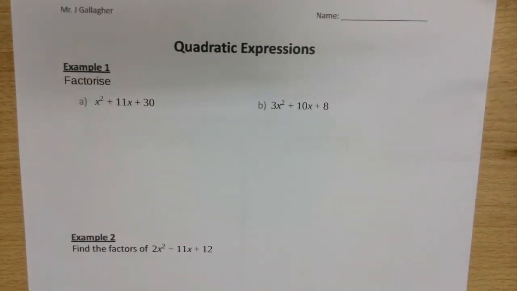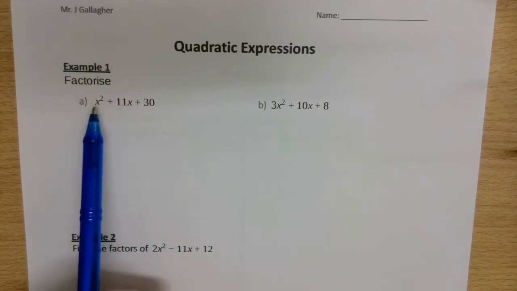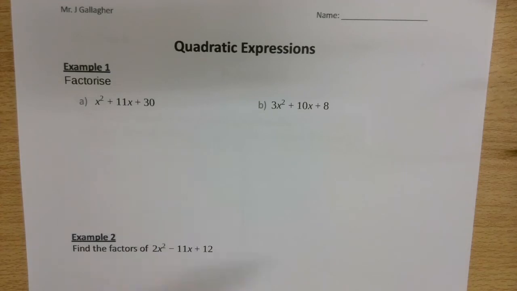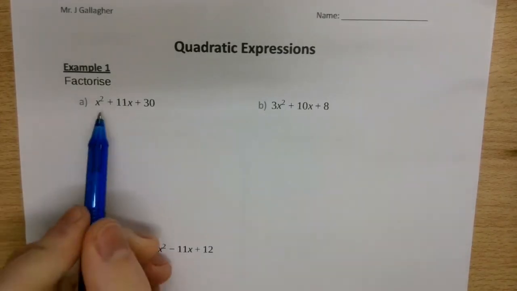So this example is on quadratic expressions. Example 1, factorize the following. The reason why this is called a quadratic, first of all, is because there's three different terms in it. There's an x squared term, an x term, and a number, a constant. Okay, so first thing we need to do is find the factors of x squared.